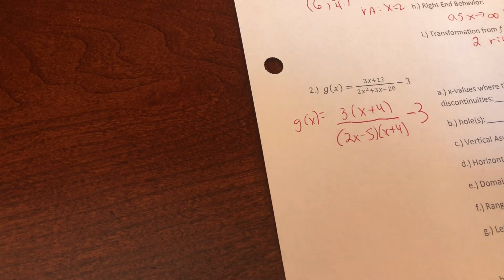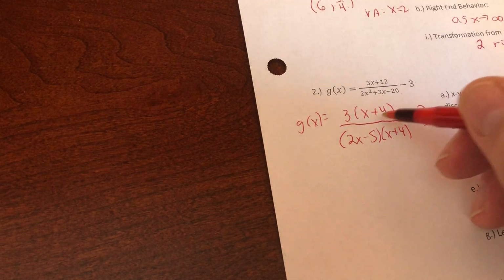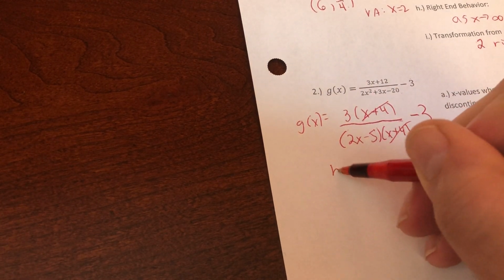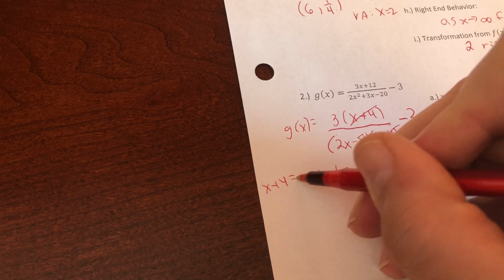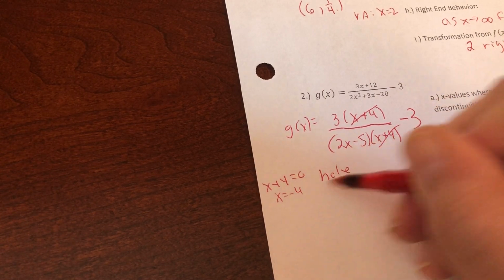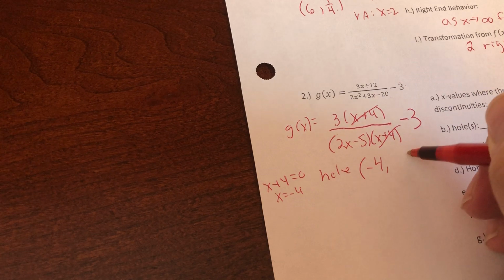All right, so we're first looking for our holes, and in this case we have one hole. Our hole is when we take x plus 4, set it equal to 0 and solve it, and we get an x value of negative 4. That's the x value of our hole.